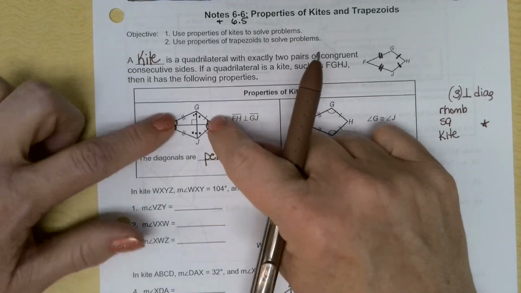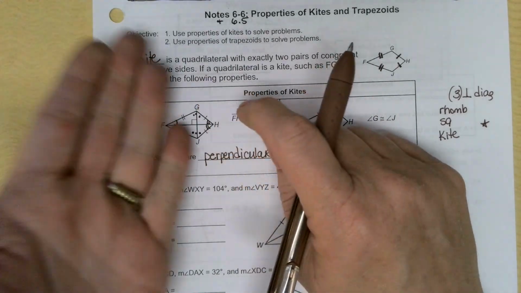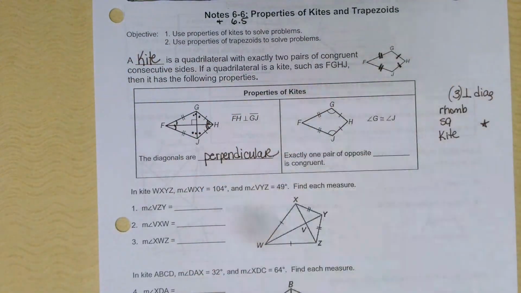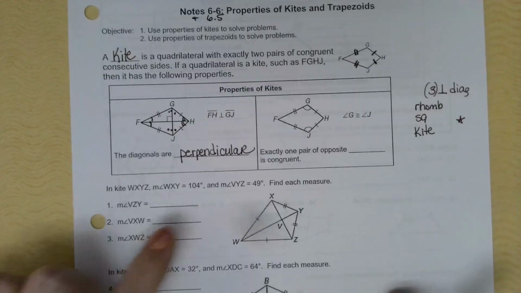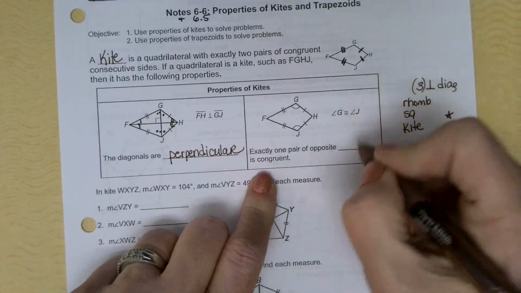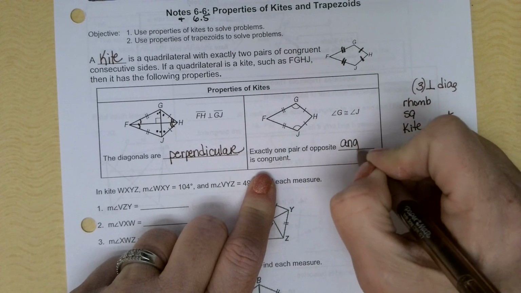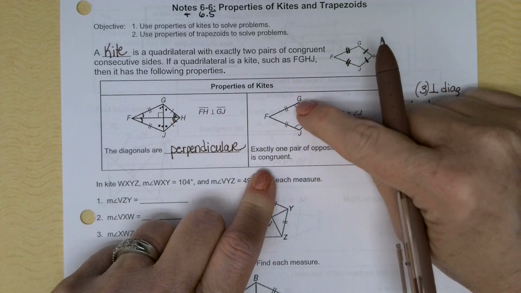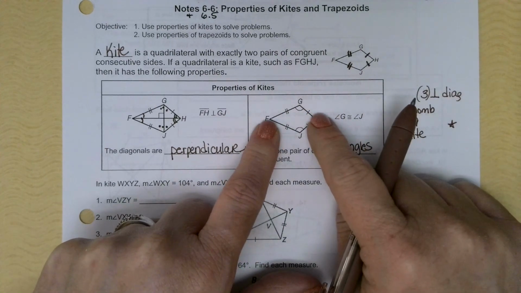These angles are not equal to each other. You cannot fold a kite over that way to get this angle to map onto that one. Okay? This kind of takes care of what I was showing you in here. Exactly one pair of opposite angles is congruent. So this is the pair of angles that are congruent, not these. Okay?